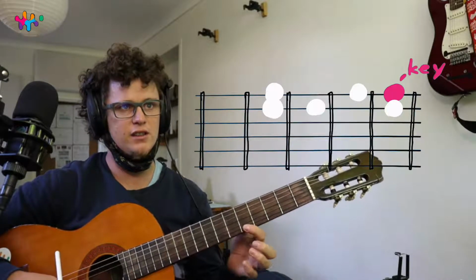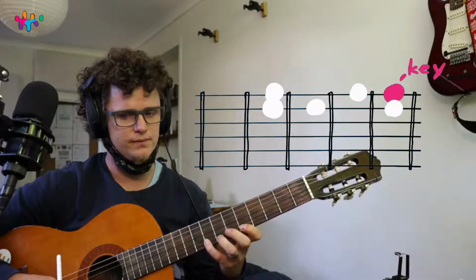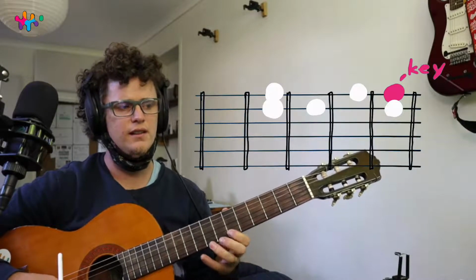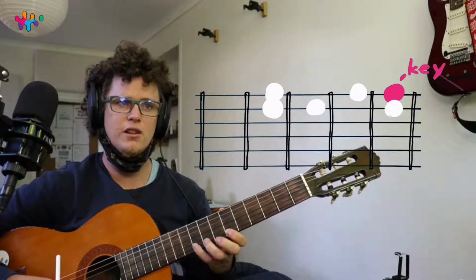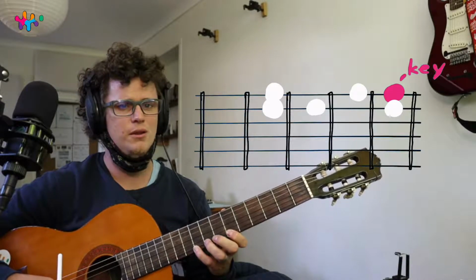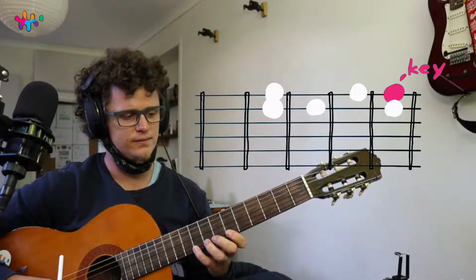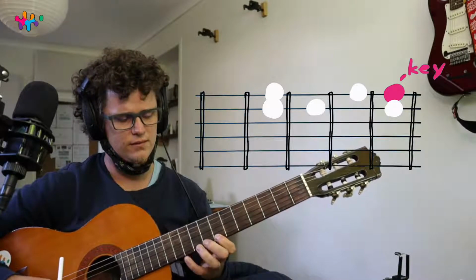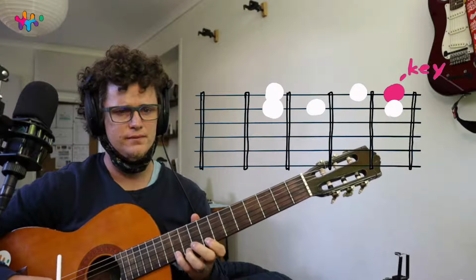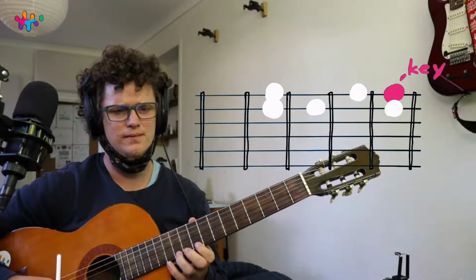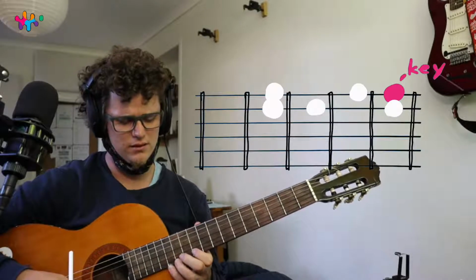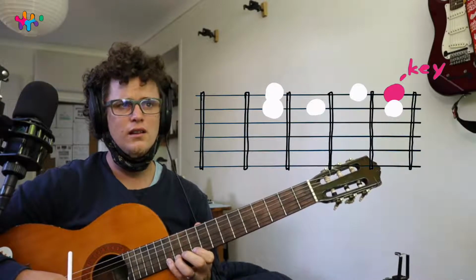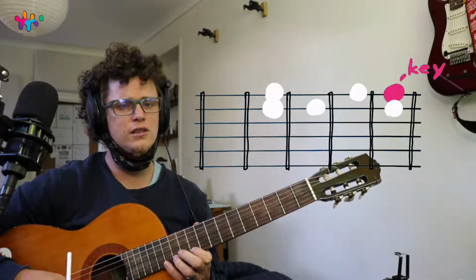Let's try the pattern starting here. These two notes sound really good, but when you get to the pinky, it really sucks. Now, almost. That's nothing to do with it. Those three notes sound pretty good.